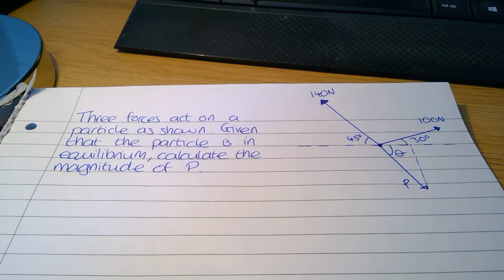This next example is to do more resolving forces. So we've got three forces on the diagram here, and we're told that the particle in the middle is in equilibrium, and from there we need to calculate the magnitude of P. So what we want to do is resolve in two directions. We're going to resolve horizontally and we're going to resolve vertically.